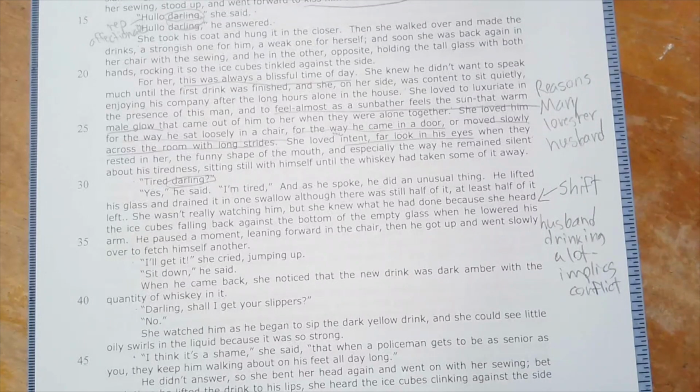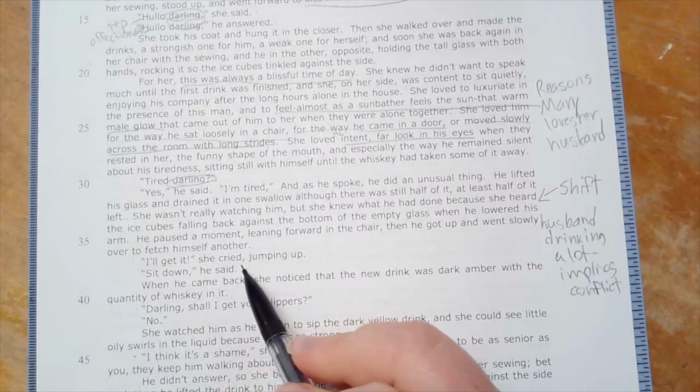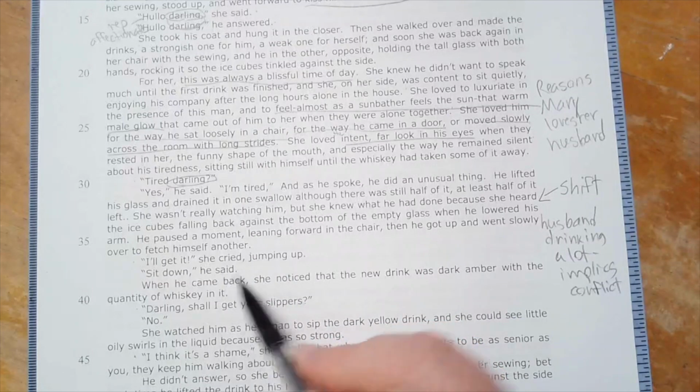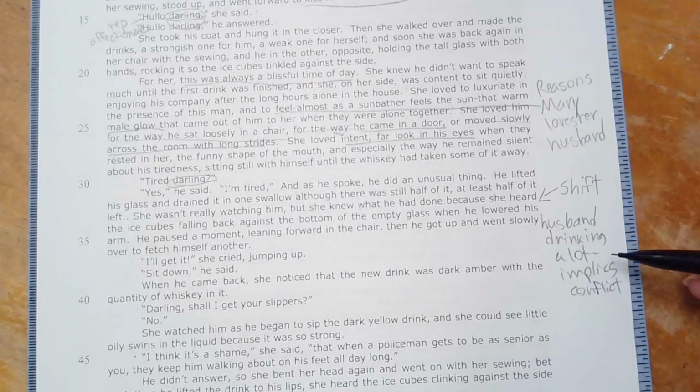I'll get it, she cried, jumping up. Sit down, he said. When he came back, she noticed that the new drink was dark amber with the quantity of whiskey in it.